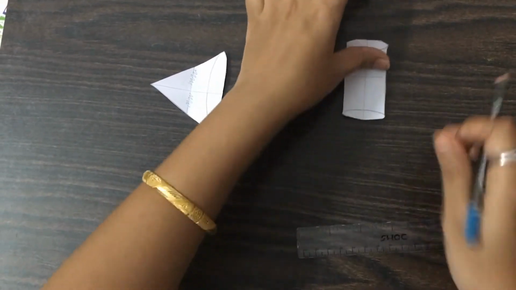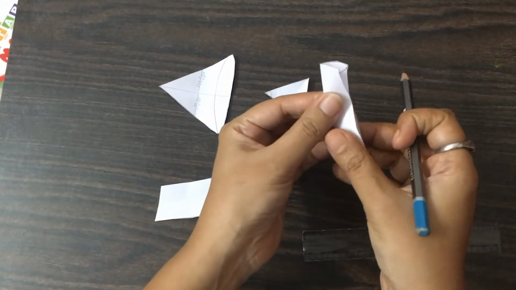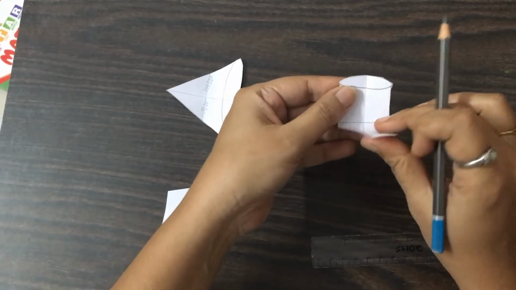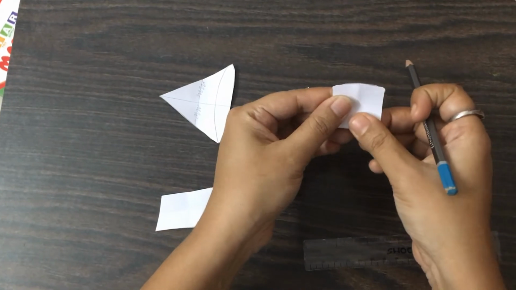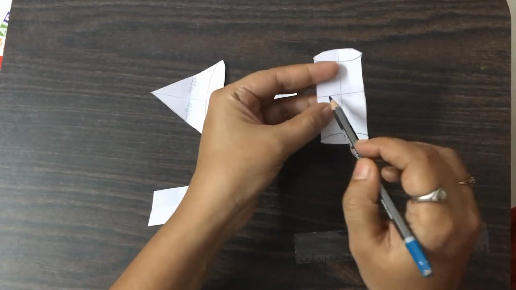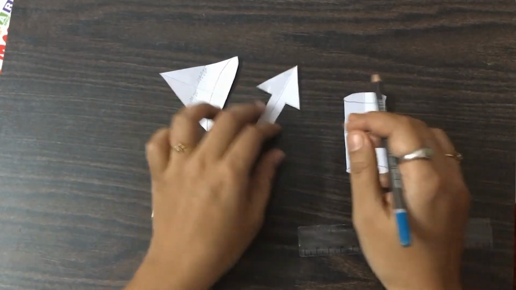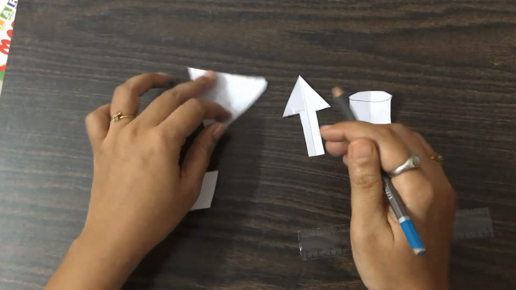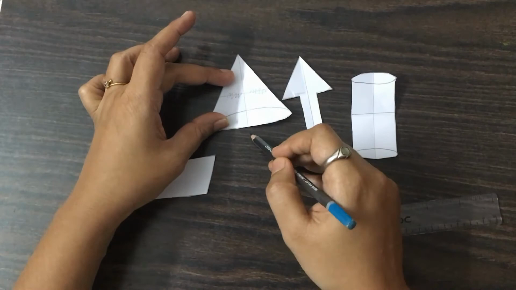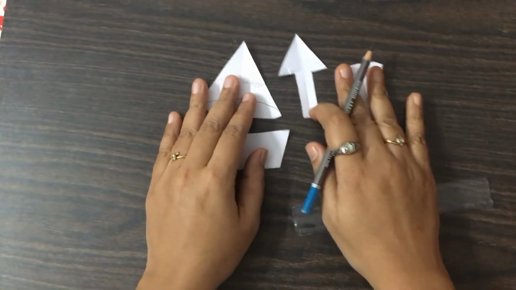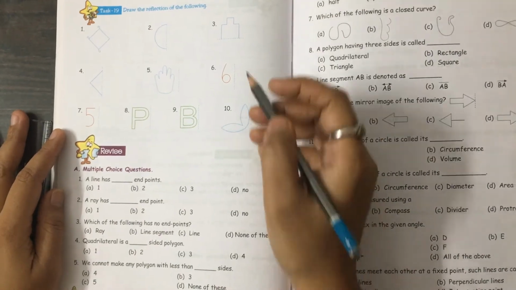See, let us check. If I fold this way, it overlaps and it is the line of symmetry. If I fold this way also, it overlaps and this is also the line of symmetry. It has two lines of symmetry. This has only one line of symmetry and this also has only one line of symmetry, and this doesn't have the line of symmetry.